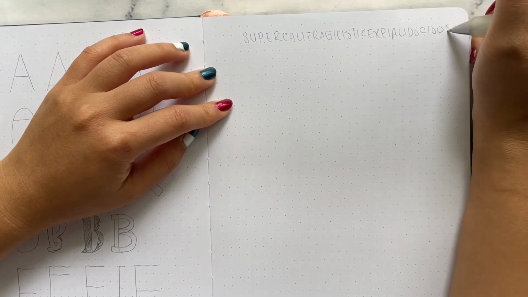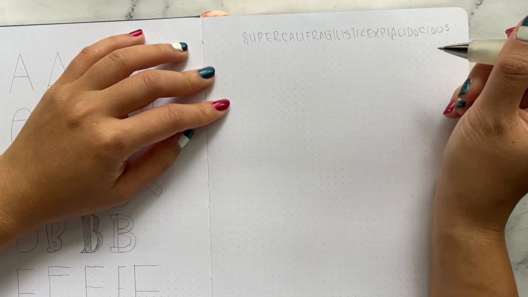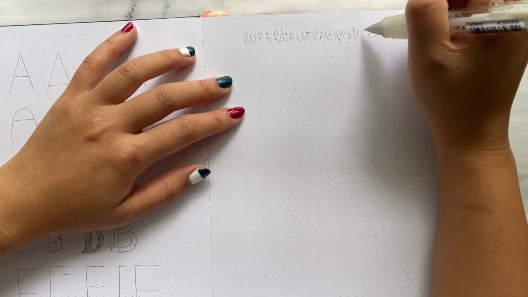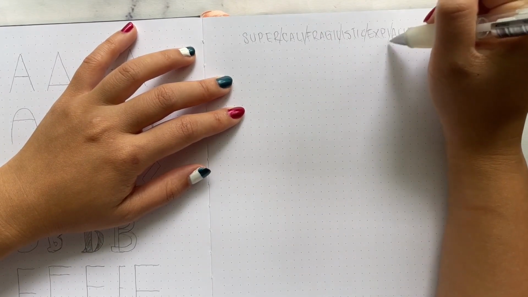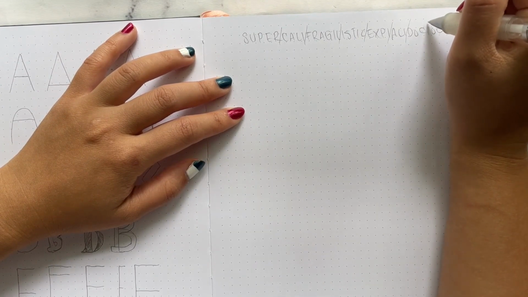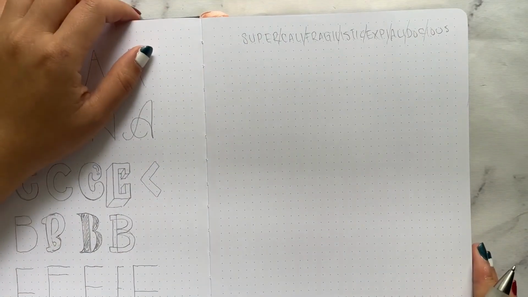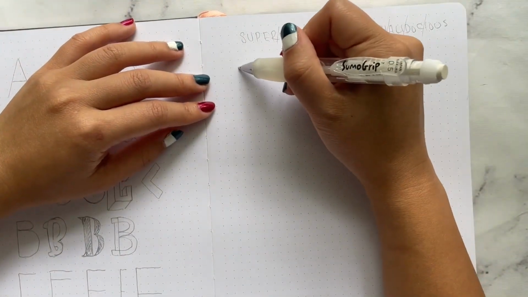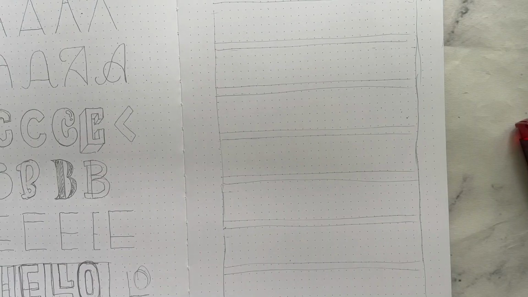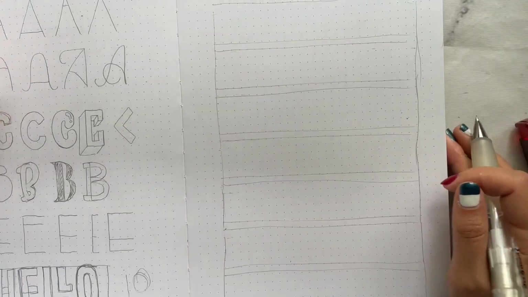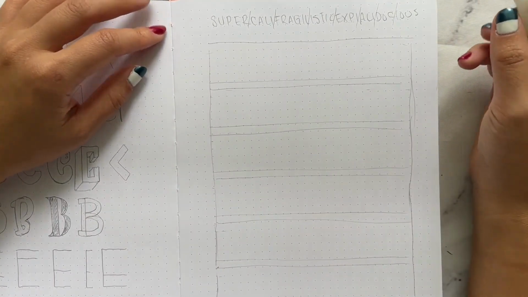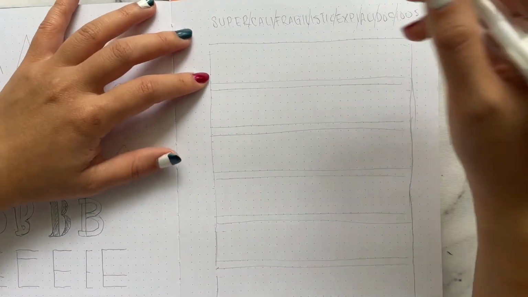Supercalifragilisticexpialidocious. I think that's how you spell it. I'm going to break it up by syllables. And we'll probably edit as we go along. But again, I'm going to try to do it within a rectangular space. I'm going to draw my rectangle. Okay, so I drew out my guidelines off camera so you didn't have to watch me erase and redo over and over again. All right, so we're going to start with super.